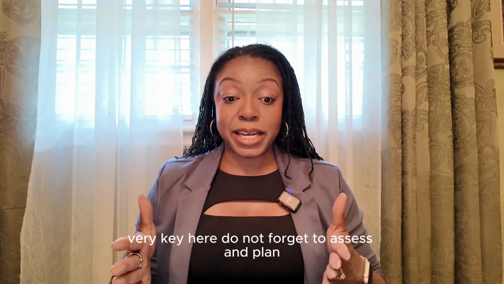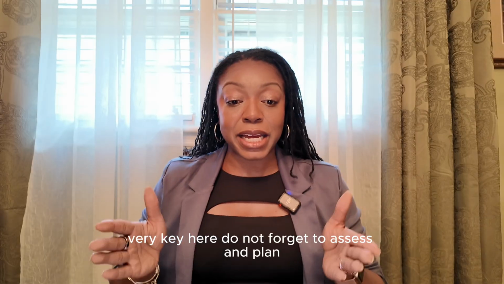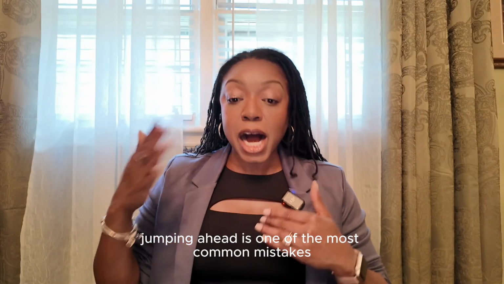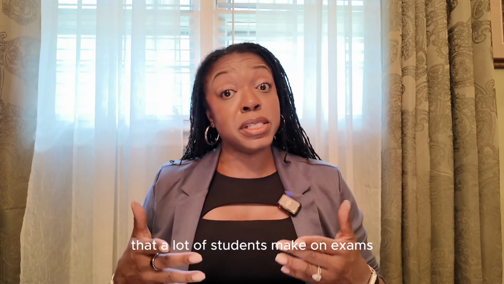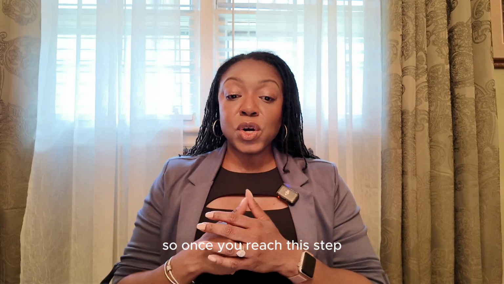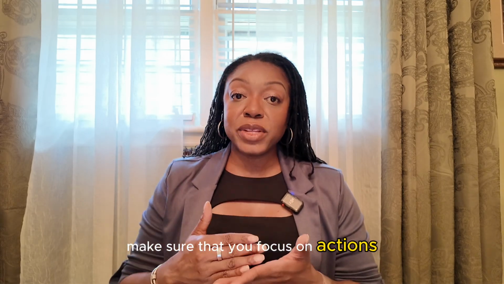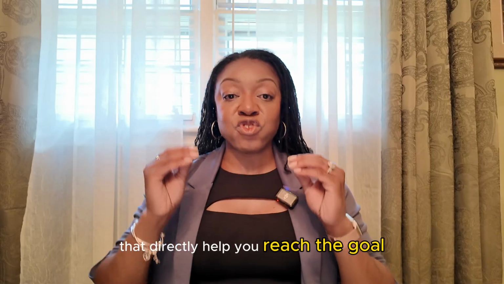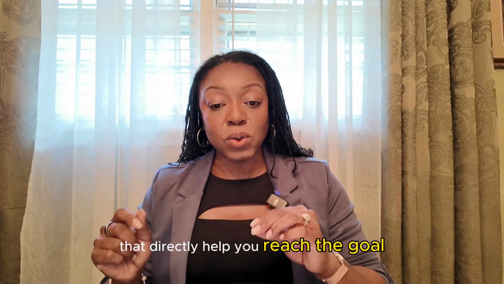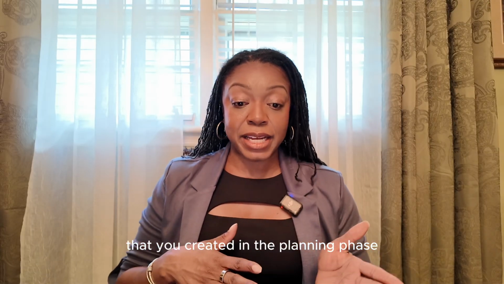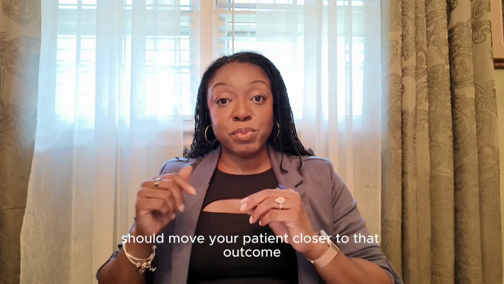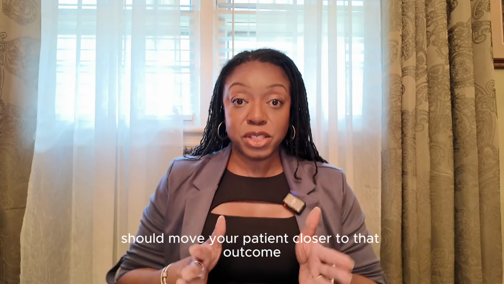That's very, very key here. Do not forget to assess and plan. Jumping ahead is one of the most common mistakes that a lot of students make on exams. So once you reach this step, make sure that you focus on actions that directly help you reach the goal that you created in the planning phase. Every intervention should move your patient closer to that outcome.